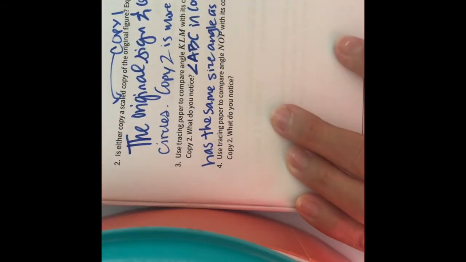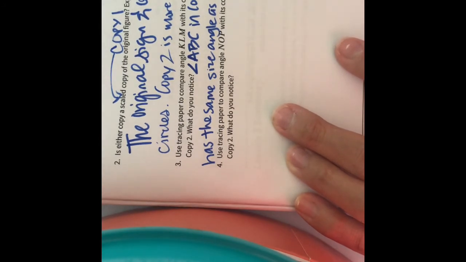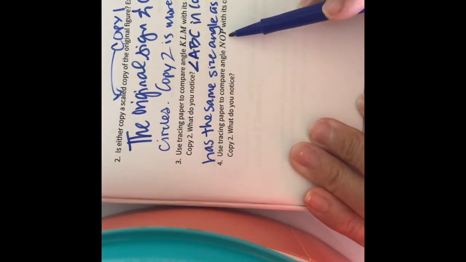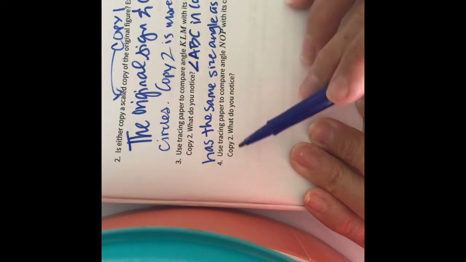Okay? Could also say angle UVW in copy 2 also corresponds to KLM, but it is smaller than the original angle. Number 4: using tracing paper to compare angle NOP with its corresponding angle in copy 1 and copy 2, what do you notice?